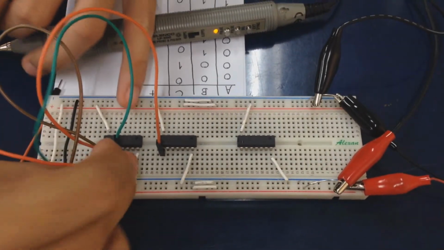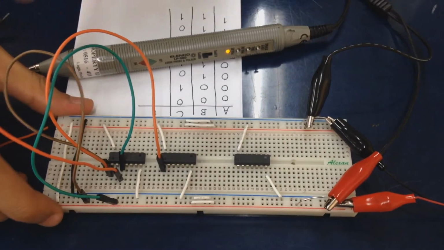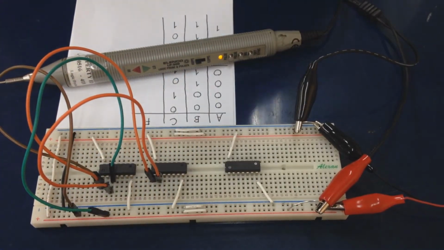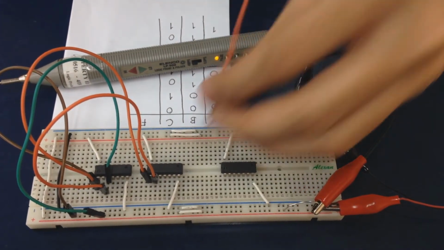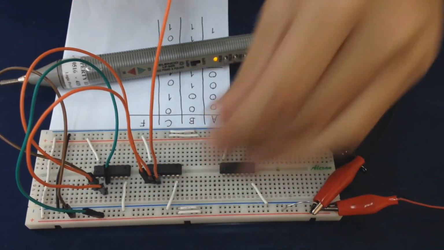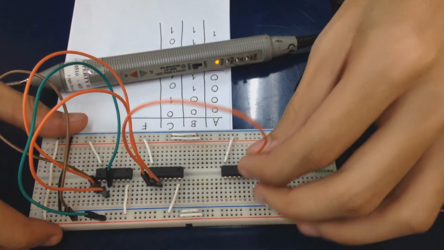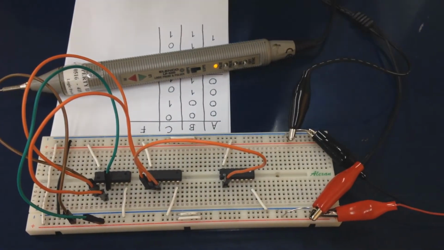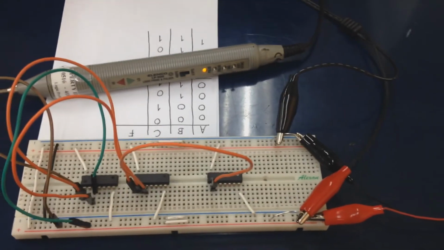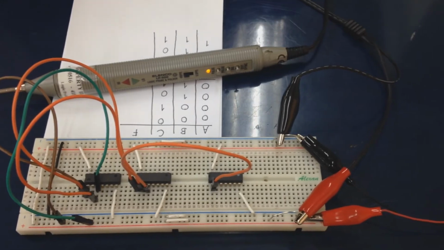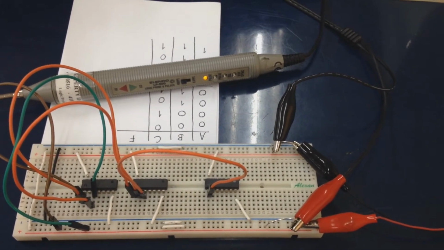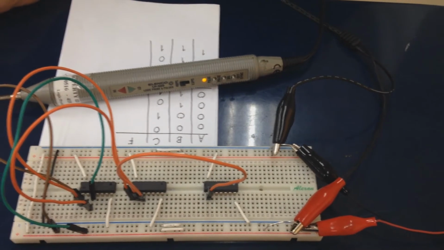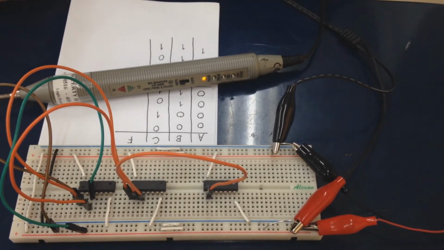Then we connect the third pin, which is B, to the second pin of the NAND gate. Now we get the output of A NAND B via the third pin of the NAND gate and connect it to the first pin of the OR gate. Again, we connect our A, which is the first pin of the inverter, to the second pin of the OR gate.